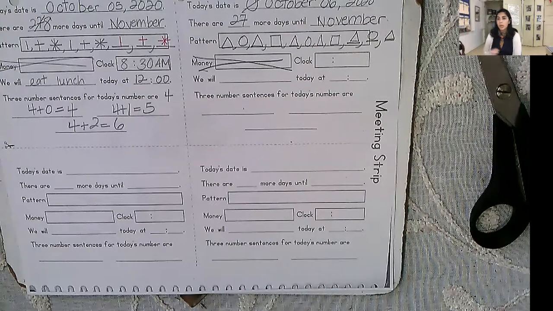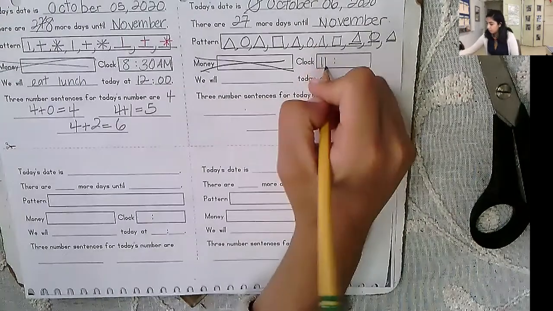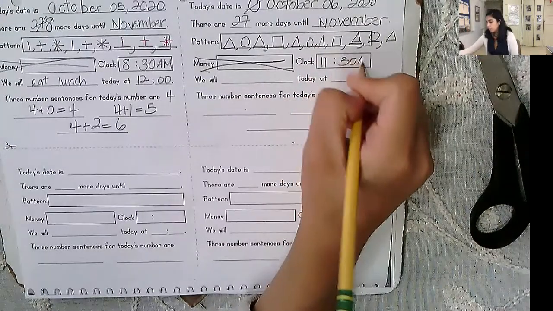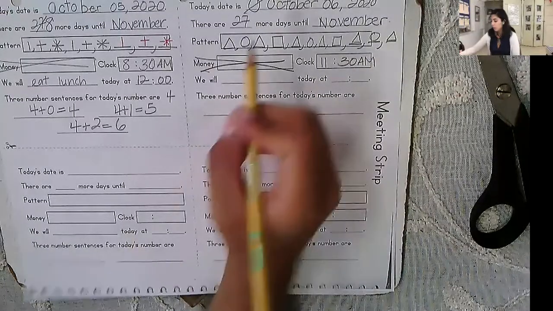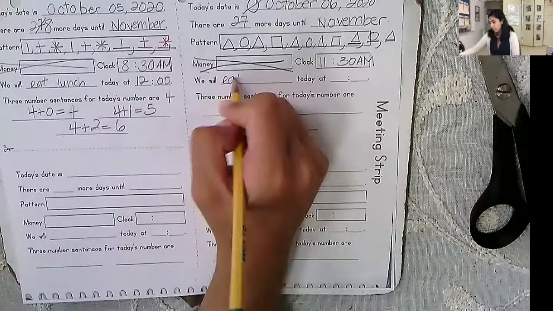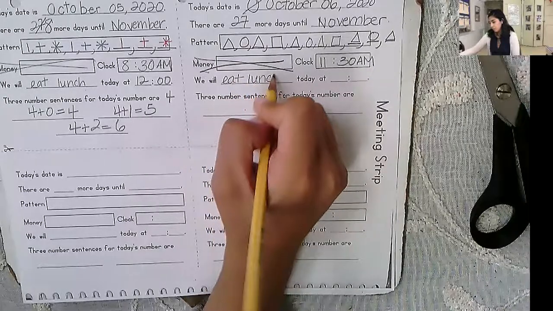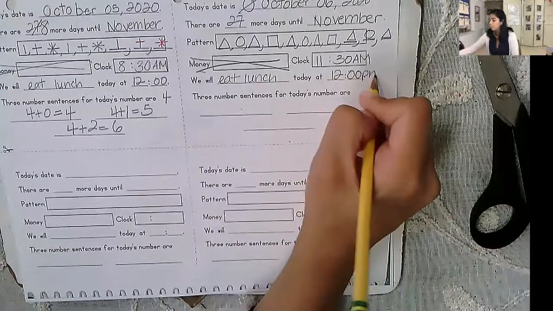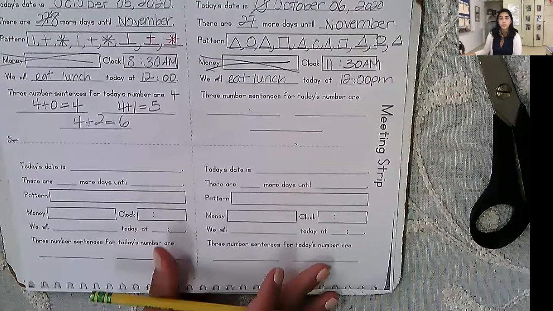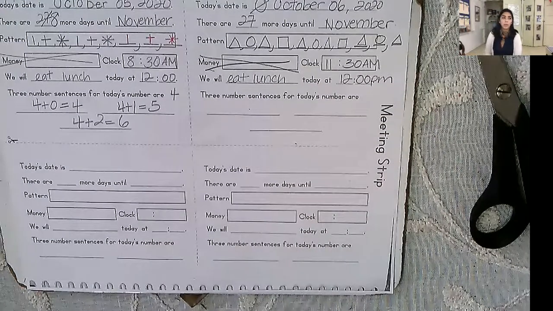The clock right now, it is 11:30 for me. And we will eat lunch today at noon, 12 p.m. Put pause if you need a little bit more time. Good.